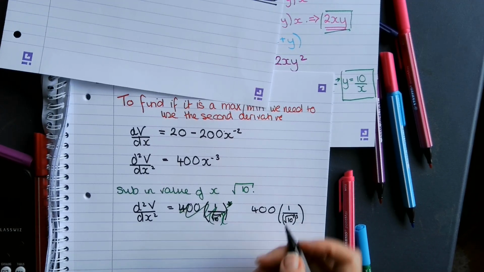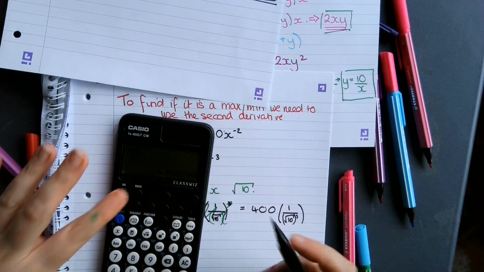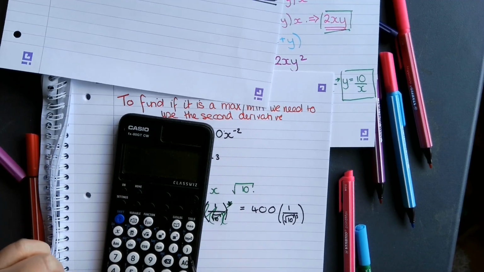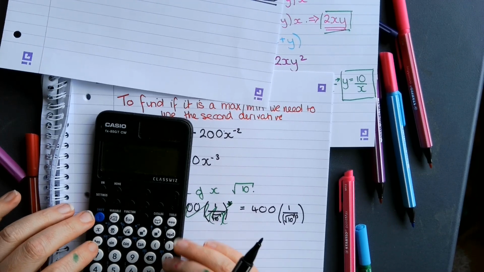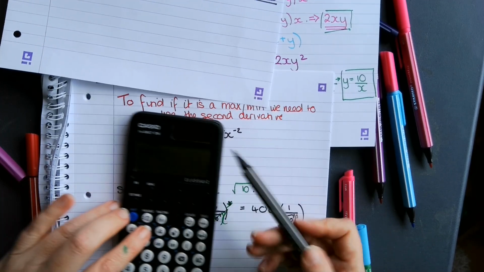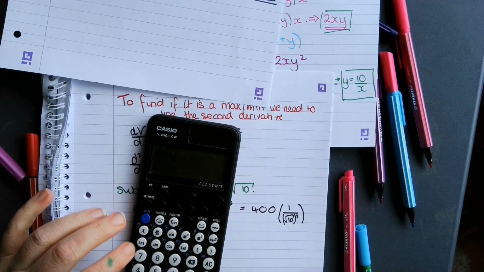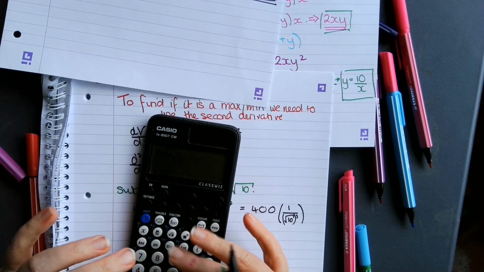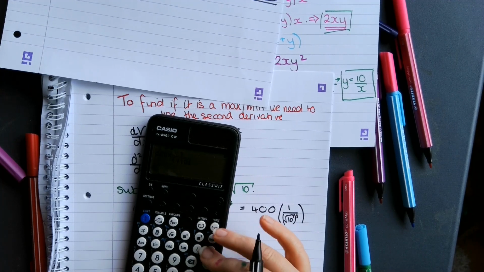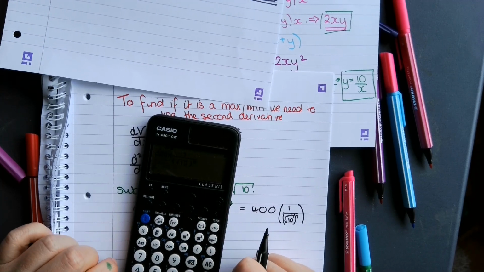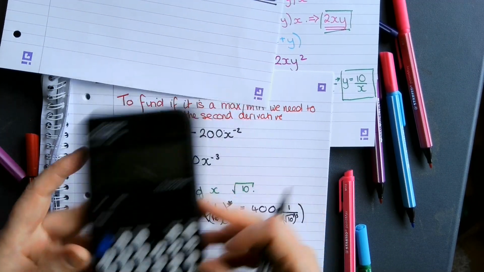So let's figure out what that value is using my calculator. So again, I'm just going to go on 400 times by, and I'm going to use my fraction button because it just is a lot easier. 1 over root 10 to the power of 3 equals, and I have 12.649.